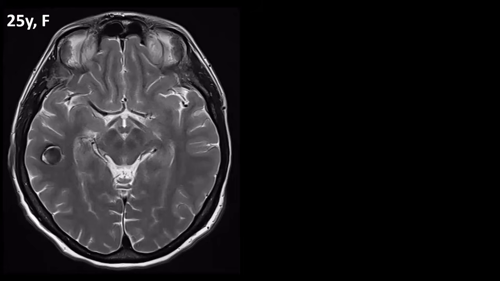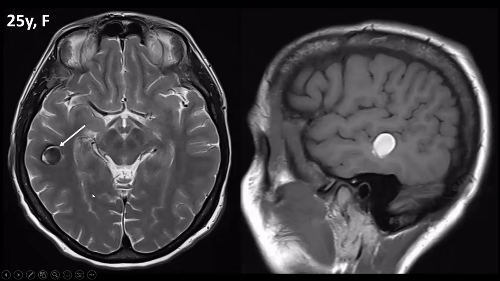This is a 25-year-old female patient who has a hemorrhagic cavernoma in the left temporal lobe. Can we be a bit more specific? Well, probably not on the axial images, but let's take a look at the sagittal images.